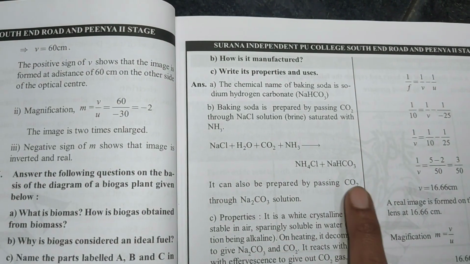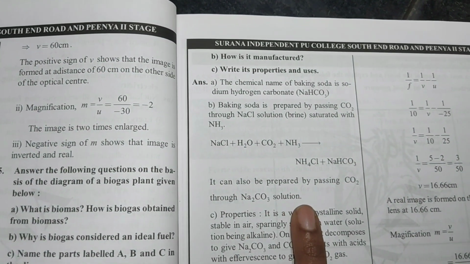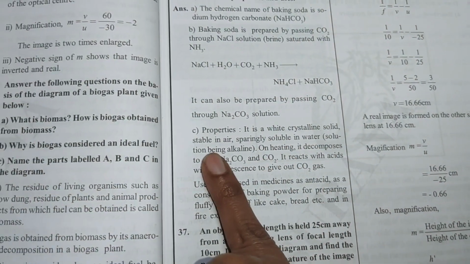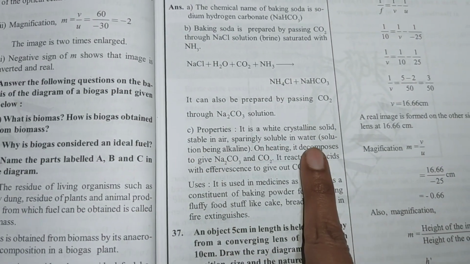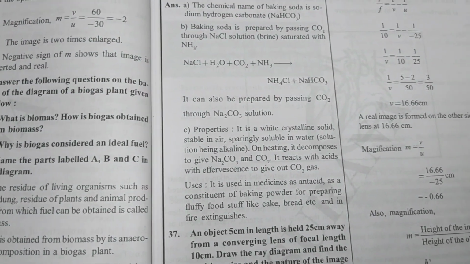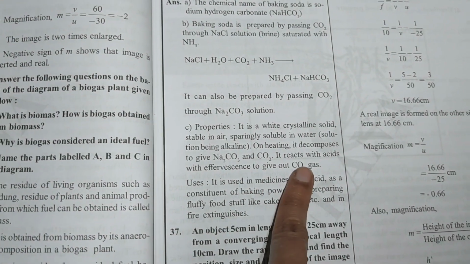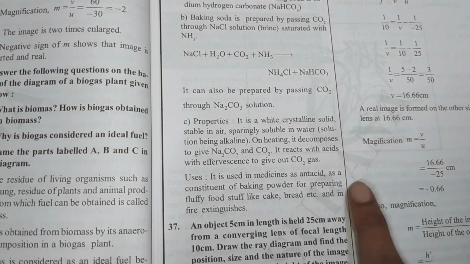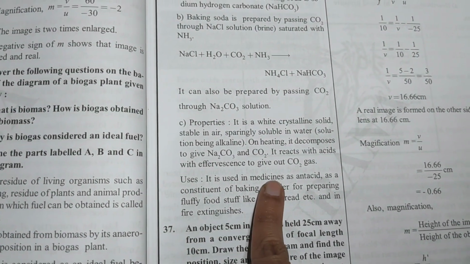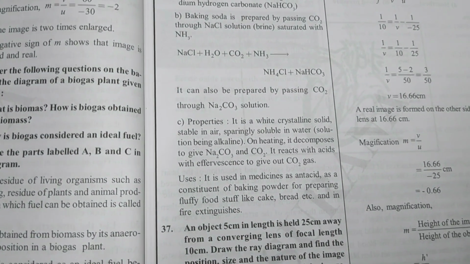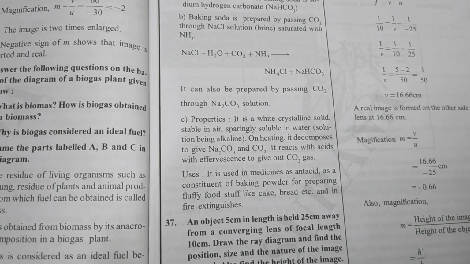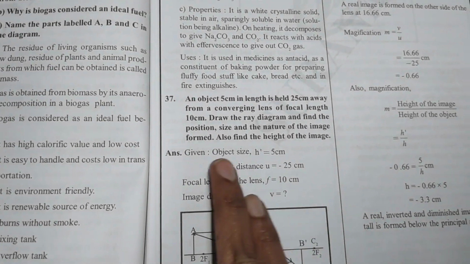It can also be prepared by passing carbon dioxide through sodium carbonate. So what are its properties and uses? They asked. It is a white crystalline solid, stable in air, sparingly soluble in water. On heating it decomposes to Na2CO3 and CO2. It also reacts with acids with effervescence to give CO2 gas. It is used in medicines as an antacid, as a constituent of baking powder for preparing fluffy food like cake, bread, etc. And it is also used in fire extinguishers. So like this, they gave.